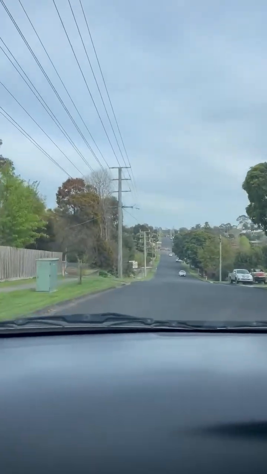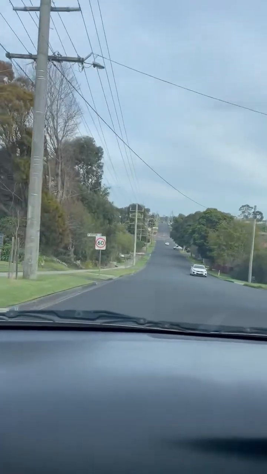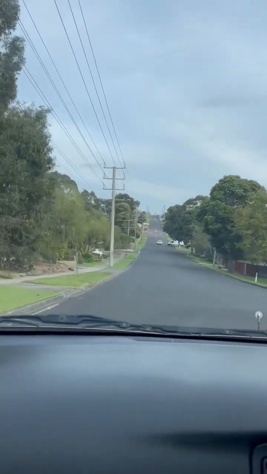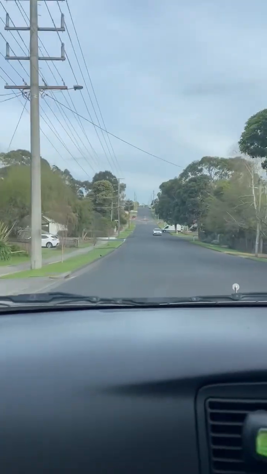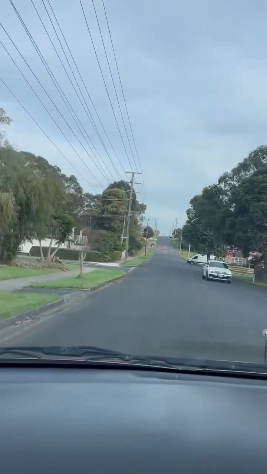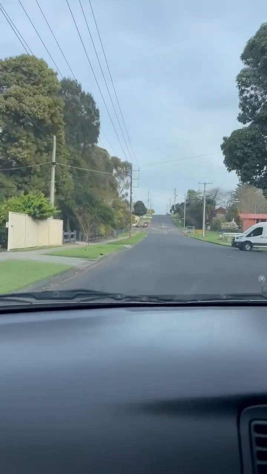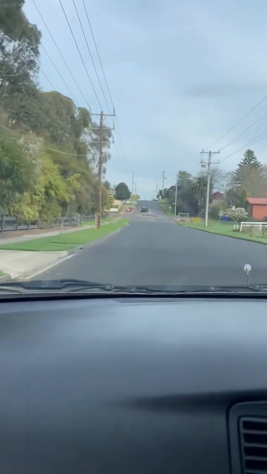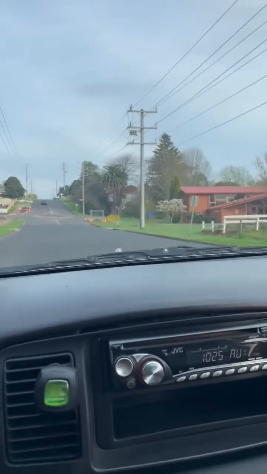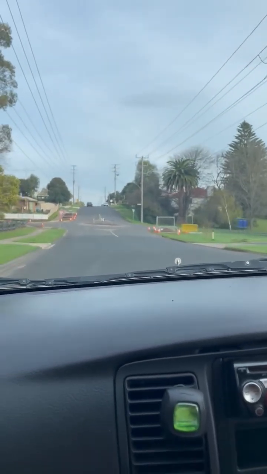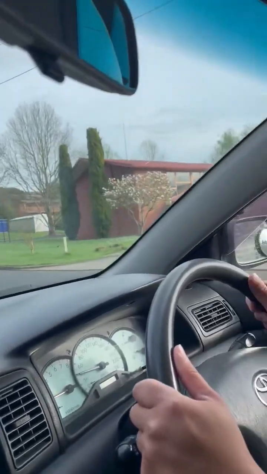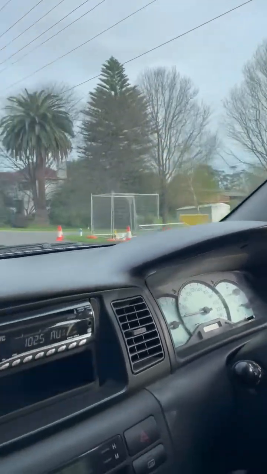At the roundabout, we are going straight ahead. So at the roundabout, what are the criteria you need to follow? Give way to the right side. Beautiful. So no one is coming, so keep going.